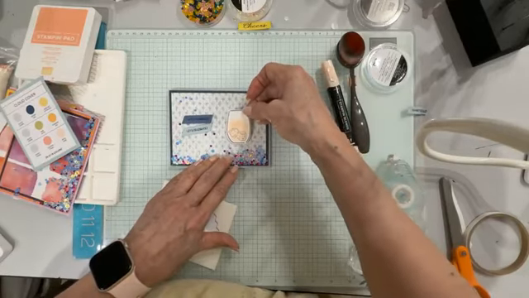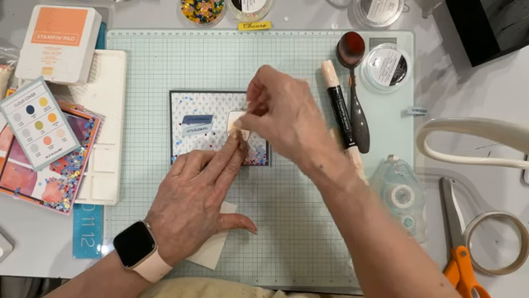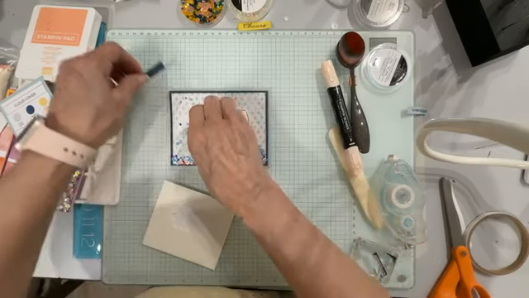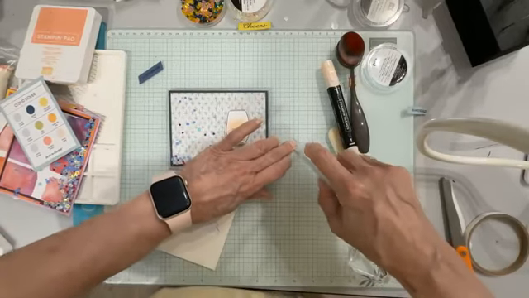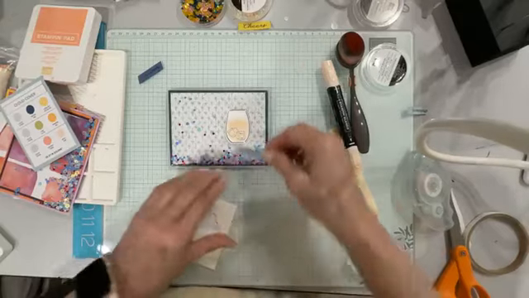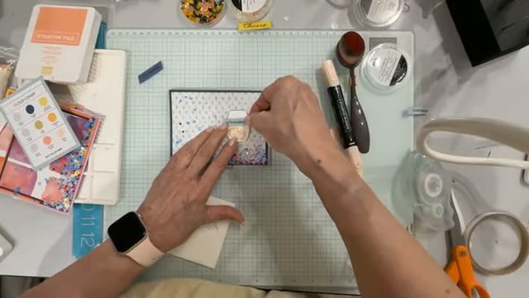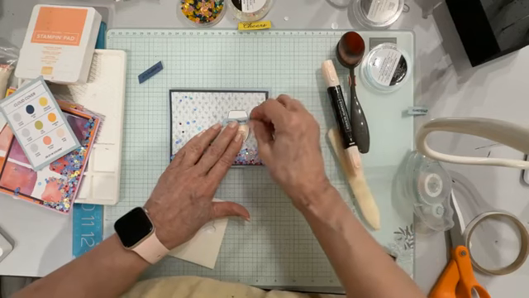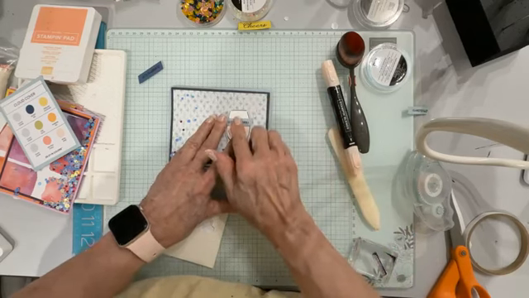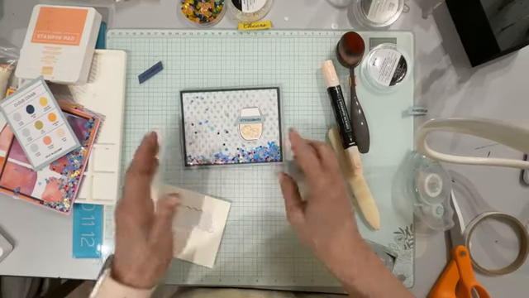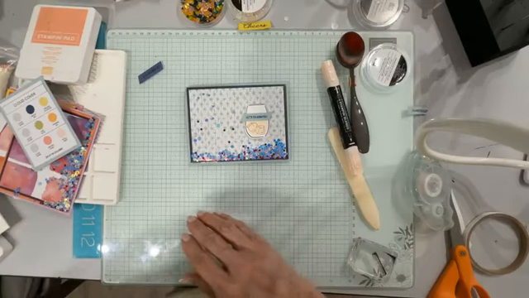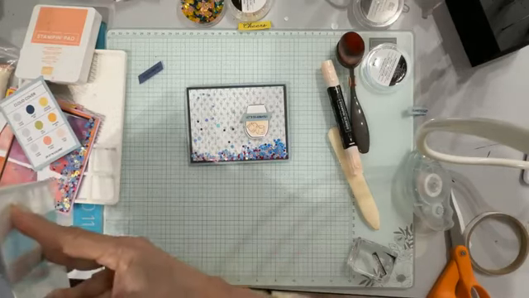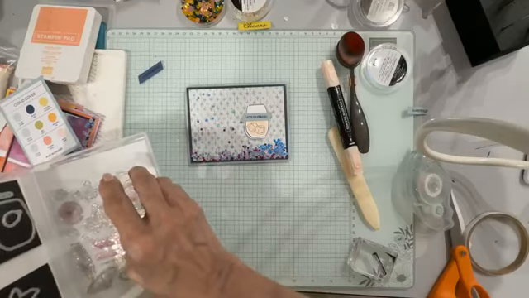Okay. So let's do this here. And let's do this here. And then let's think about, do we want to add a little pop of color with a slice of citrus? I think that's probably going to be too much, but, you know, nothing ventured, nothing gained.